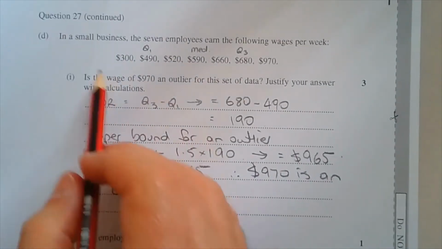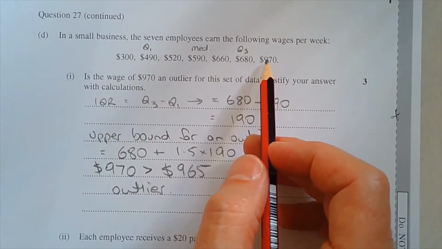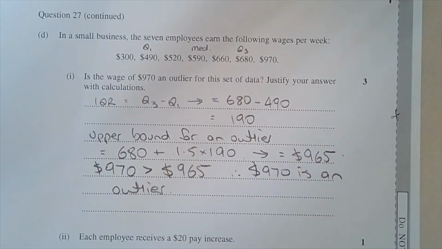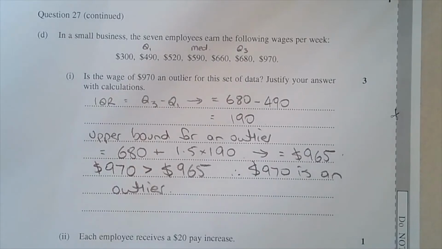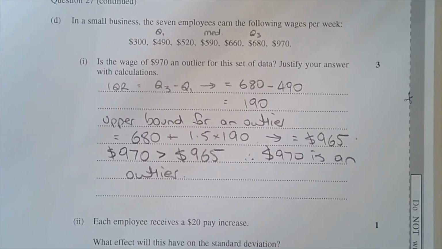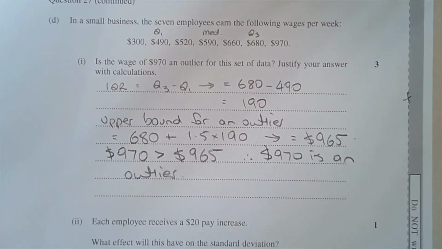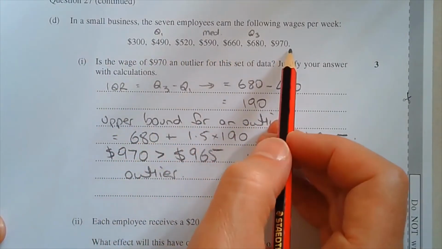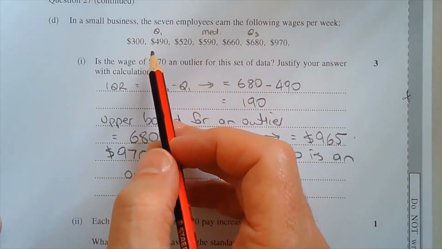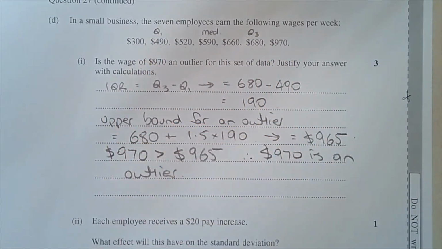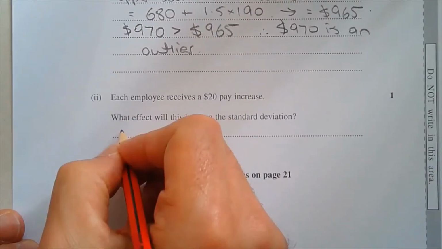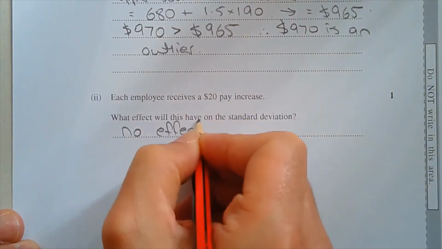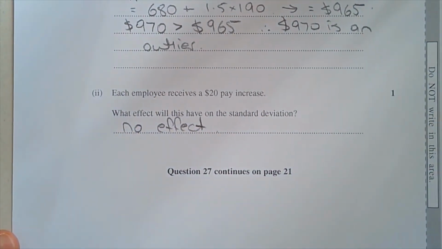So looking at the original numbers, the standard deviation measures the average distance from the mean, wherever the mean may be. But it also measures the distance or the relative difference between the points as well. So you can think of it from that perspective: if everybody got exactly the same increase, relative to each other, they're all still spaced the same. So everything has increased by $20, including the mean. So there's no effect whatsoever, since they've all increased exactly the same way.